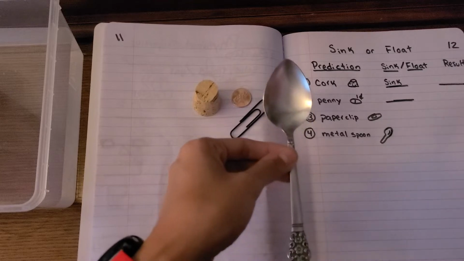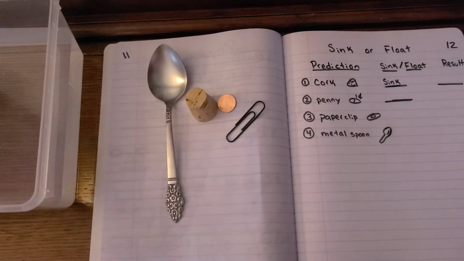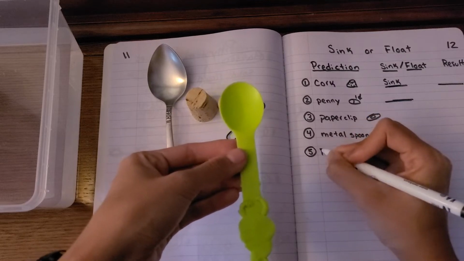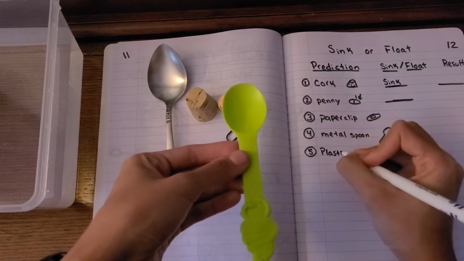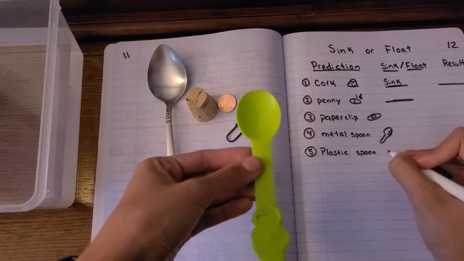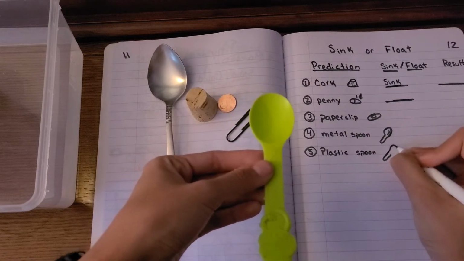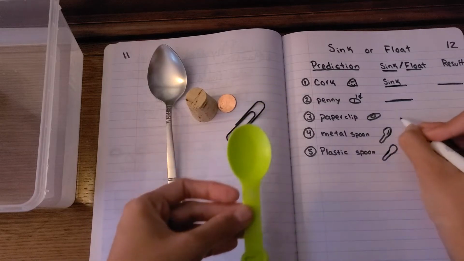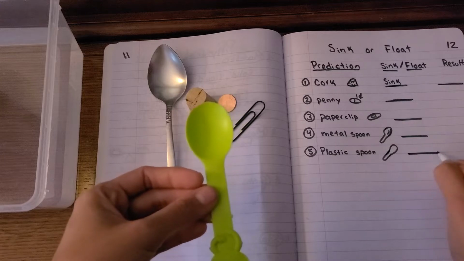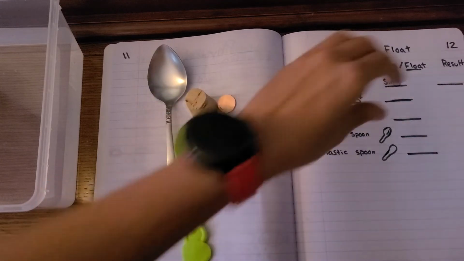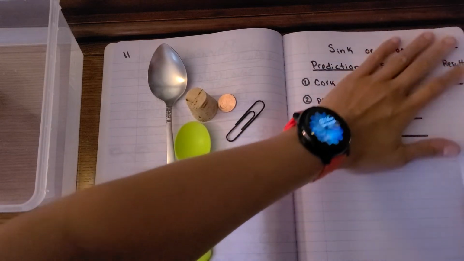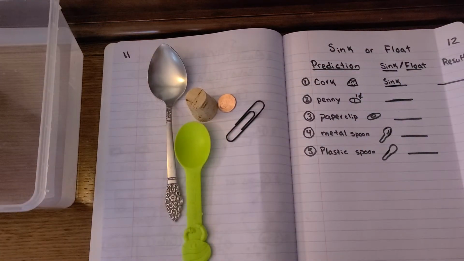You can do a better spoon, or you don't have to draw it. And this one over here is a plastic spoon. Plastico spoon. So I still have it plastic. I'm gonna try. It's the green one. Okay. Don't forget you're writing your prediction. Would it sink? Would it float? At the end is when we write the results. Okay. So this is what happens at the end when we do the experiment.